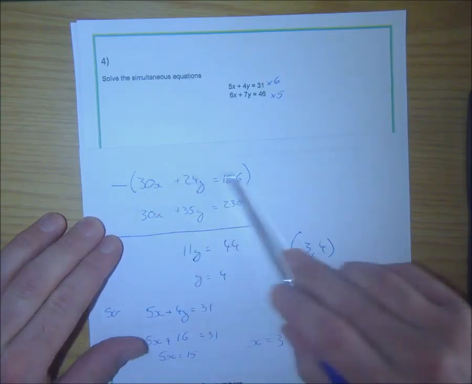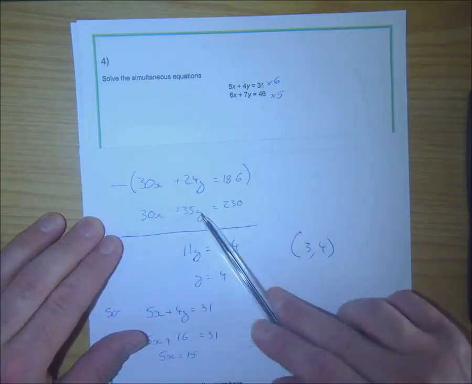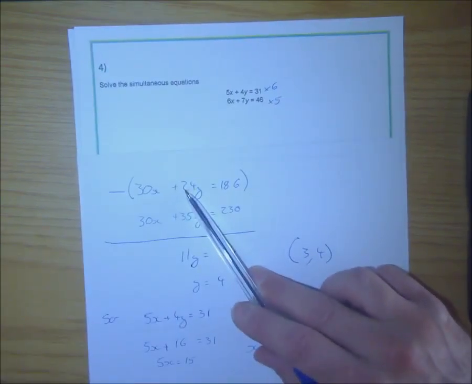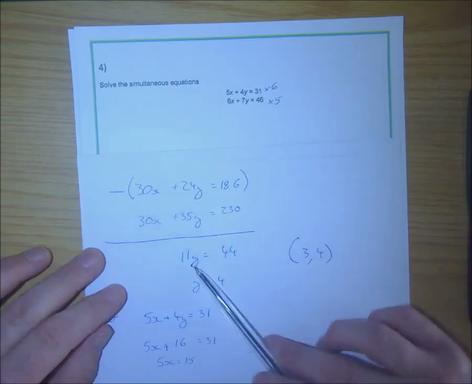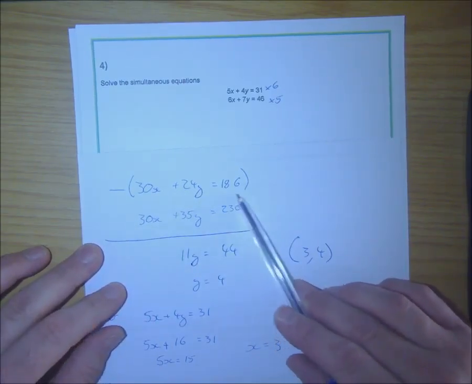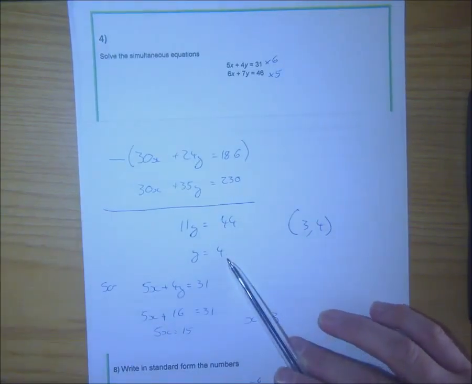I'm going to take the top equation away from the bottom one because the numbers are all smaller. 35y, take away 24y, gives me 11y. 230, take away 186 is 44. So that means y must be 4.